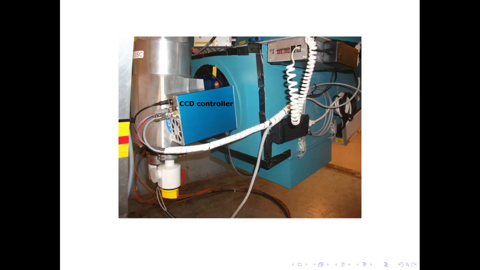You can also put a little fan inside it. You can actually see a fan right here. This is for the controller, but there is a fan there. In the same way with a consumer Astro CCD, you could put a little fan to transfer more heat out.